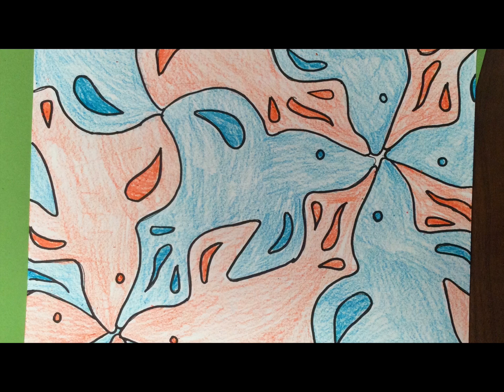All right, artist, as you can see, I have completed my tessellation with the repeating shape with almost no gaps. I'd have to go back and fill in that one little spot, but I used complementary colors, which are opposites on the color wheel. I chose blue and orange. I can't wait to see what you're gonna make. Happy making!